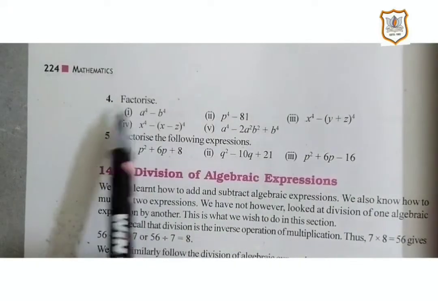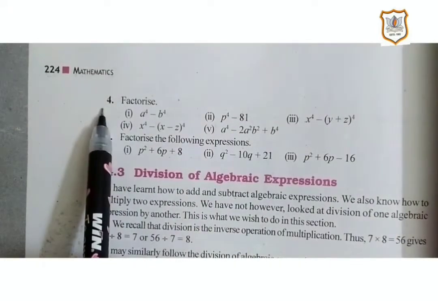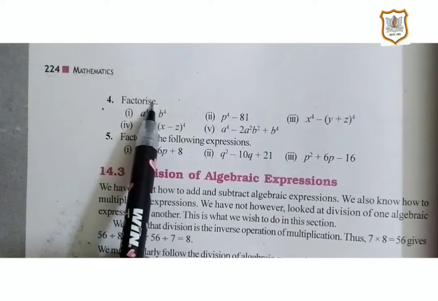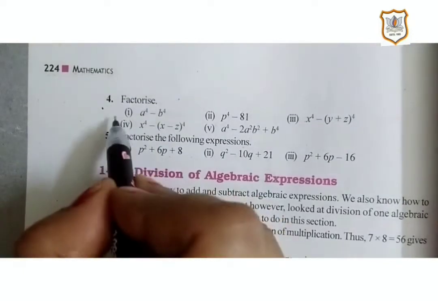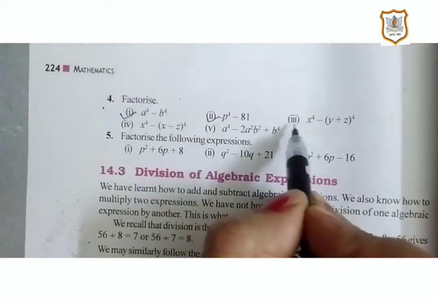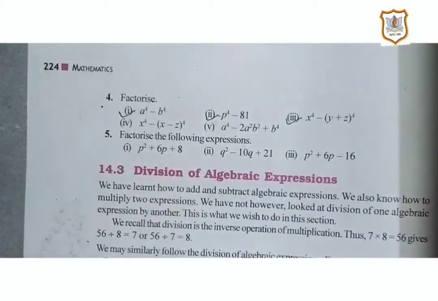Now students, question number 4, factorize. Here I will solve the first, second and third parts of question number 4.